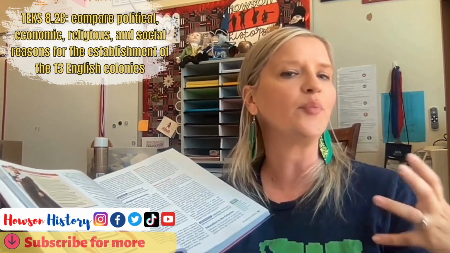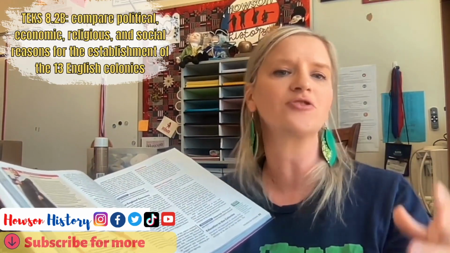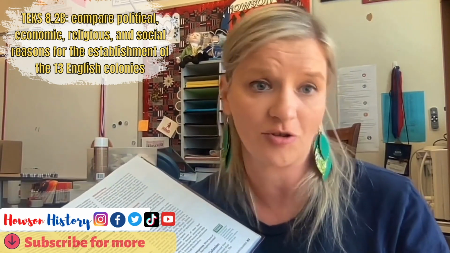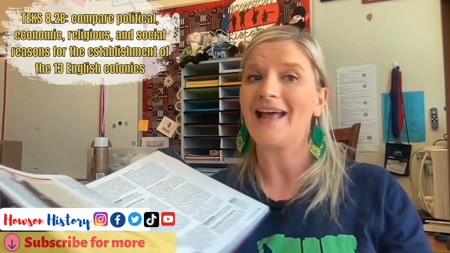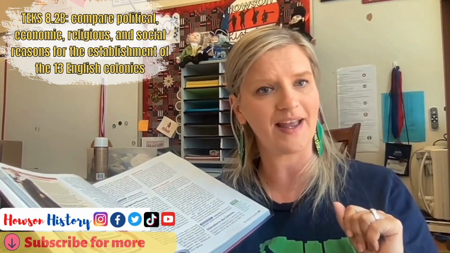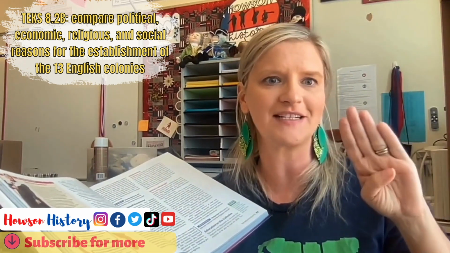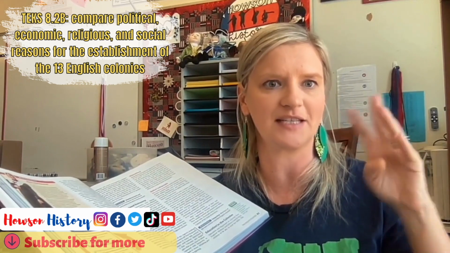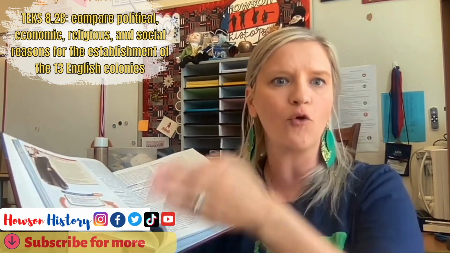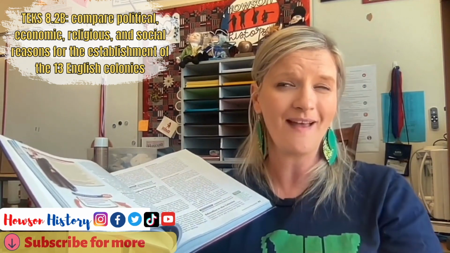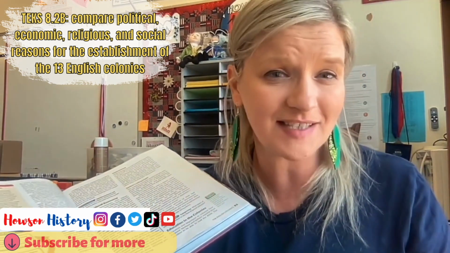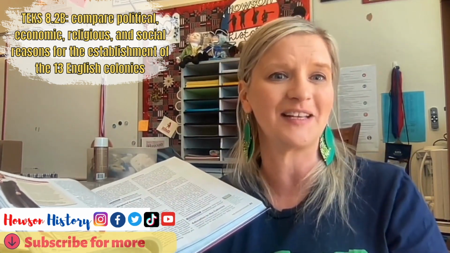So for instance, one of the very first standards in which we create stations for in Texas is in our colonization unit for U.S. history. Compare political, economic, religious, and social reasons for the establishment of the 13 colonies. Right there. It says compare. My brain says, ooh, I can have stations. And then it tells me 4 things they're going to compare: political, economic, religious, and social. So I know I can have 4 different stations within my classroom. And then as a history teacher, I go one step further because it says 13 colonies. And I know that that is New England, Middle, and Southern.